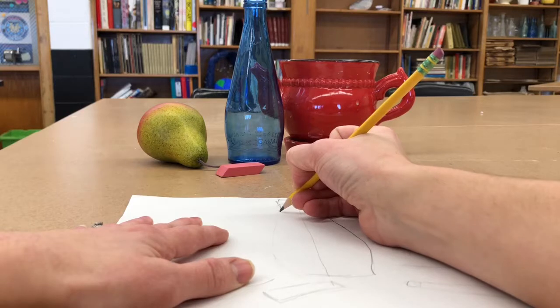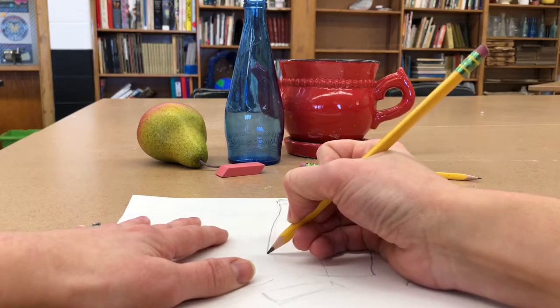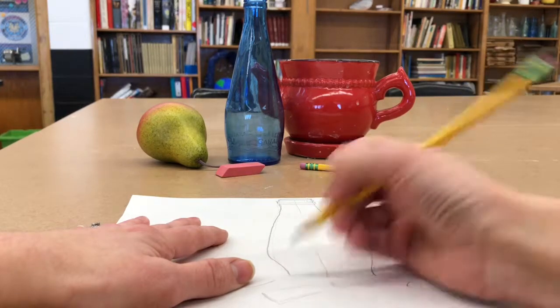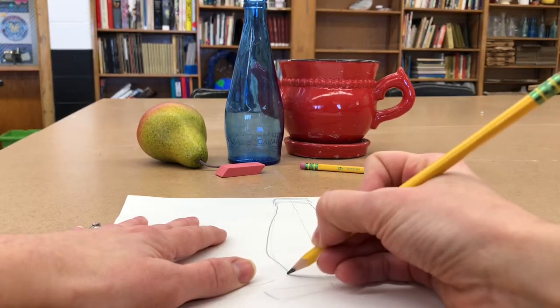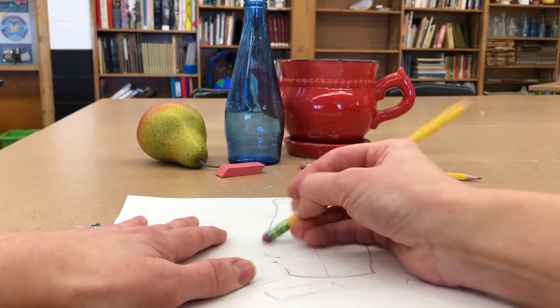Don't make generalizations. Make sure that you're actually drawing the object that you're looking at. And if it's not right, erase it, and fix it.